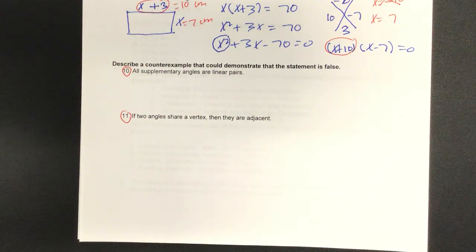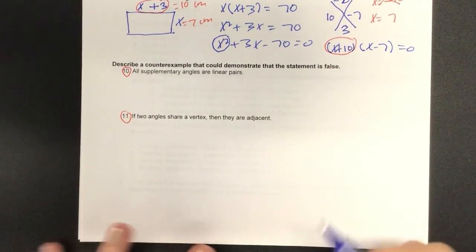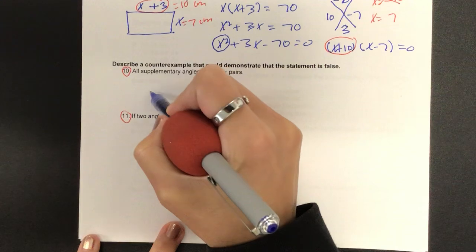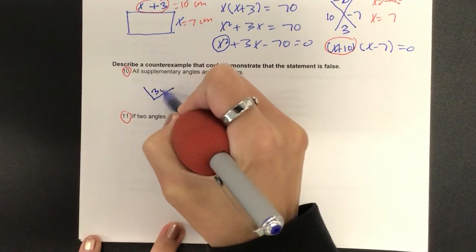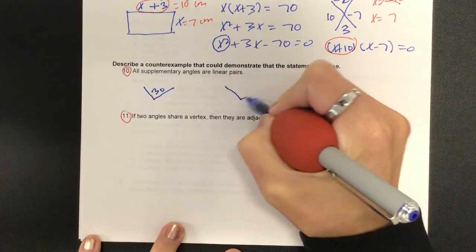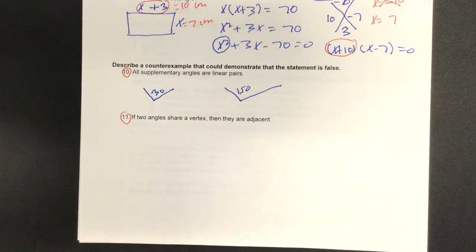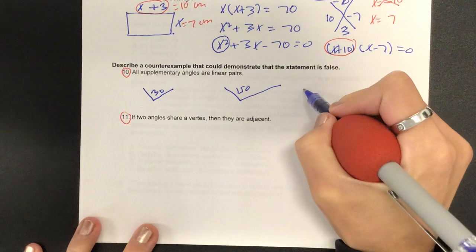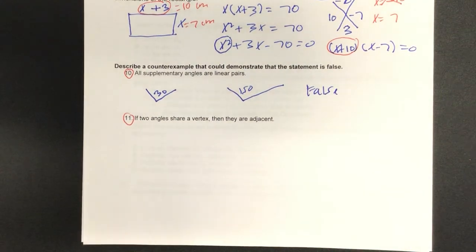Very good. So in this case, my counterexample will be if I make an angle 30 right here, and somewhere else up in the air, I make 150. We know that is supplementary, but is it a linear pair? No, so it's false. So my counterexample is the example that I just wrote. 30 plus 150 is 180, but they're not next to each other. Everyone good with that? Okay.